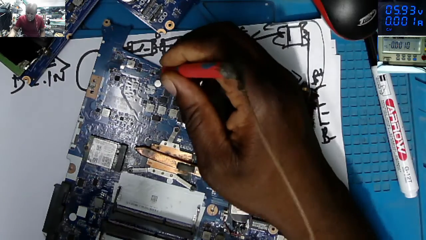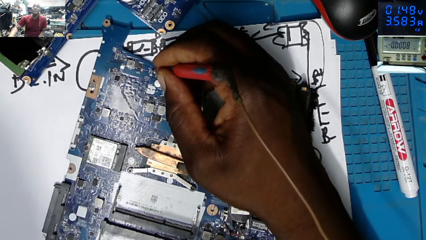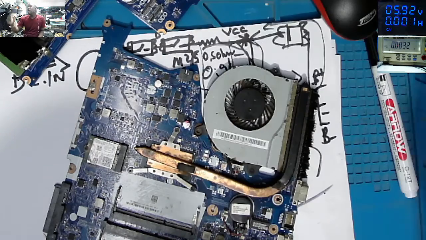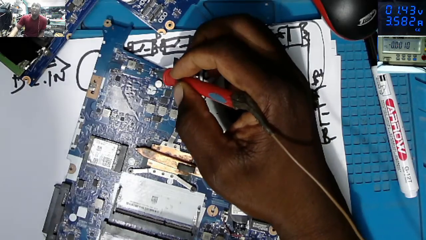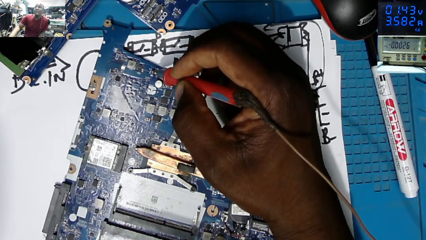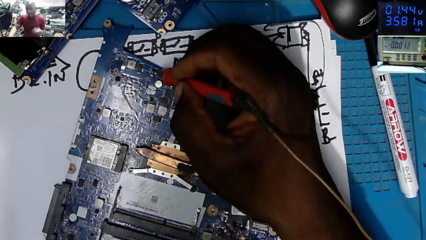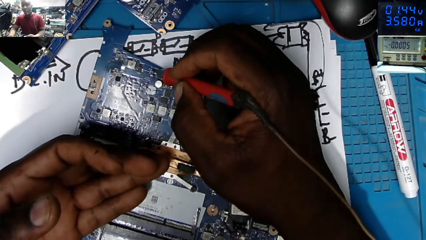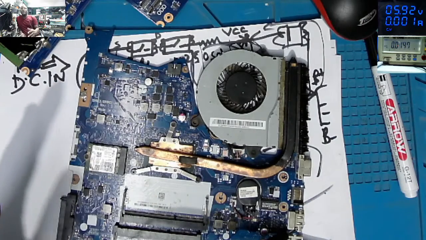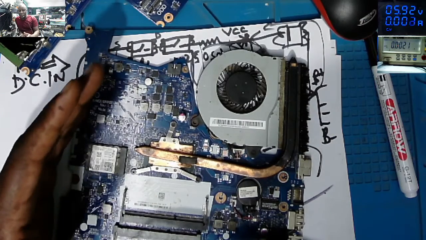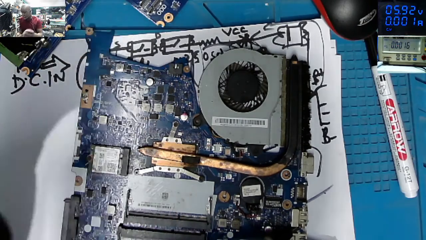Let's go on the output. Now you understand? We set voltage to 5.9 volts, and I'm injecting 5 volts on the current sensor, and it's taking 3.5 amps. So this is a shorted motherboard. For now, we know this motherboard won't turn on because the main 19 volts power line is shorted.